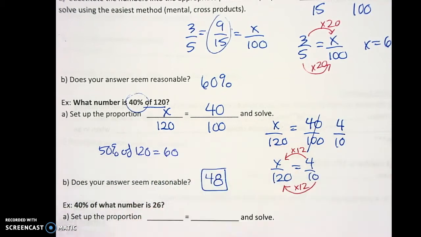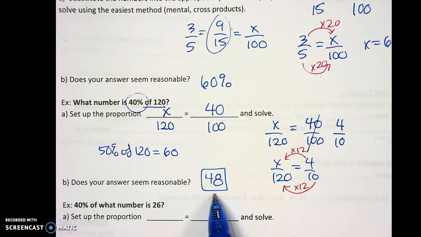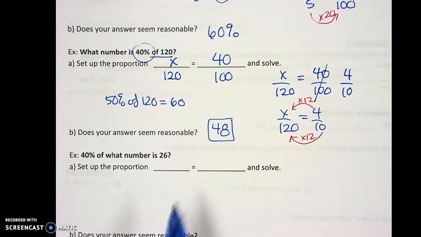Half is 60. So I'm looking for a number that's 10% less, a little bit less than 60. Yep, 48 definitely sounds reasonable. On to the next one.